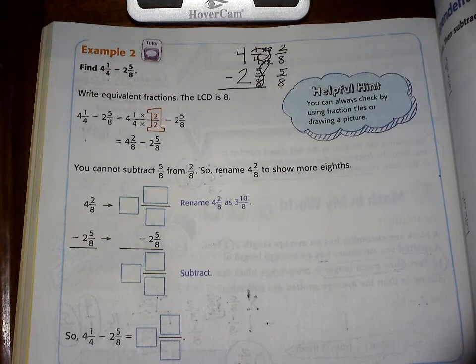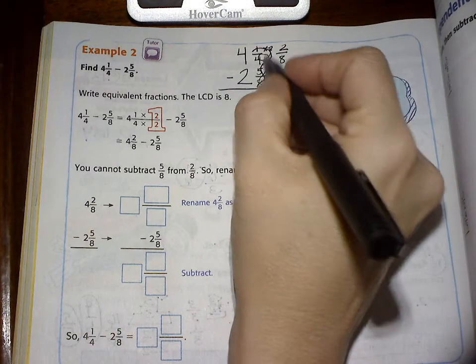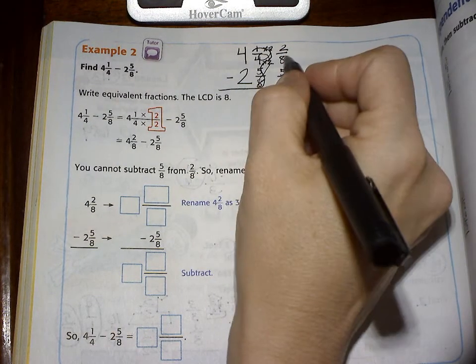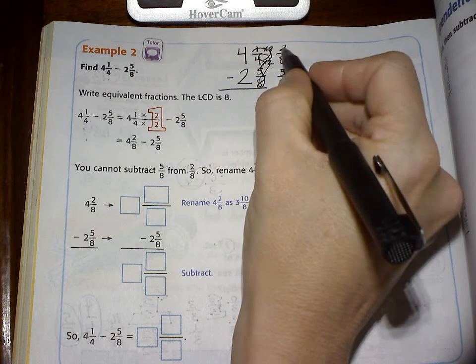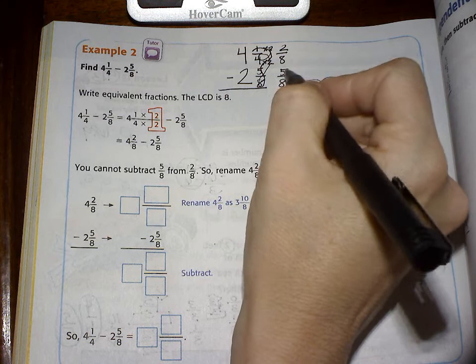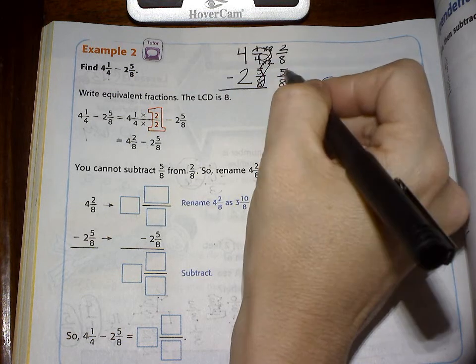Let me move my camera up a little so you can see that better. There you go. If it helps you, you can mark those off. So now it's 4 2/8 minus 2 5/8. But I can't take 5 away from 2, right? 5 is bigger than 2.